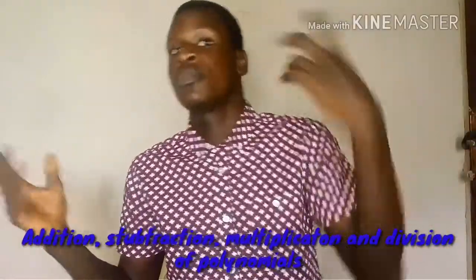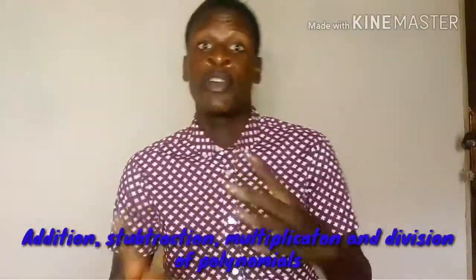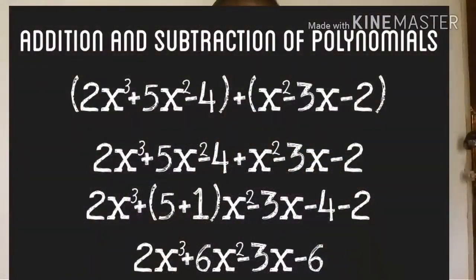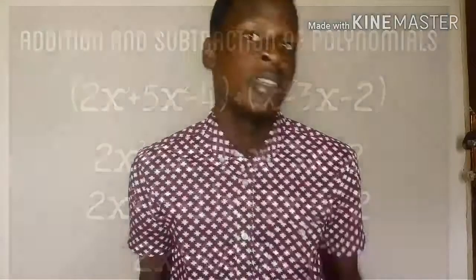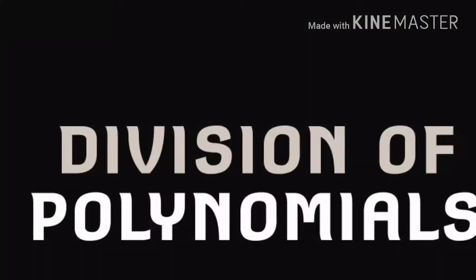And also there is addition of polynomials, subtraction of polynomials, multiplication of polynomials, and division of polynomials. The addition and subtraction are kind of easy, because you just add the coefficients of the variables together and put the variable there. The subtraction is the same thing, but the multiplication is kind of tricky. I'm not going to be talking about multiplication in this video. So division of polynomials is where this video is going.